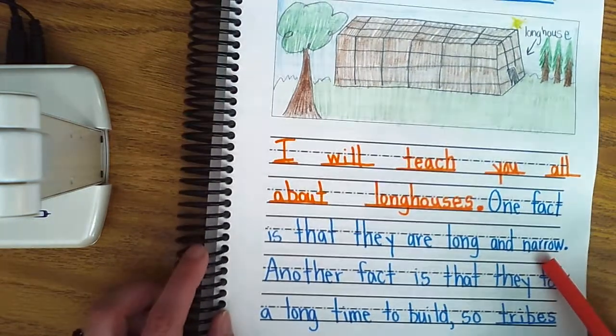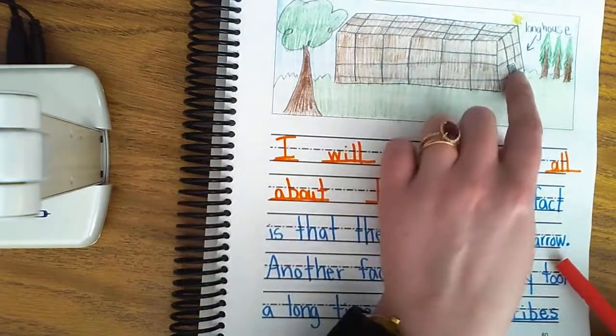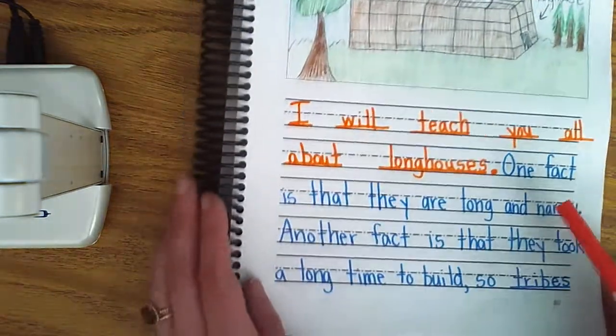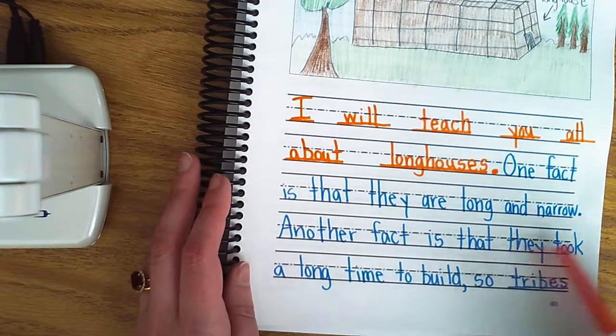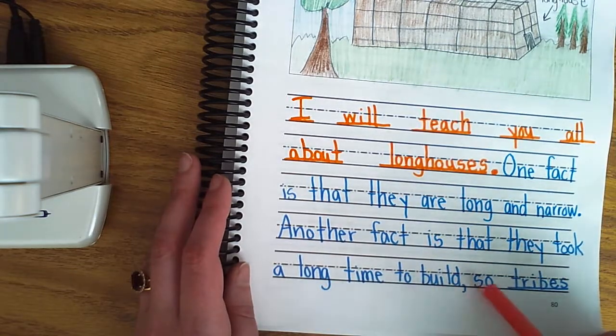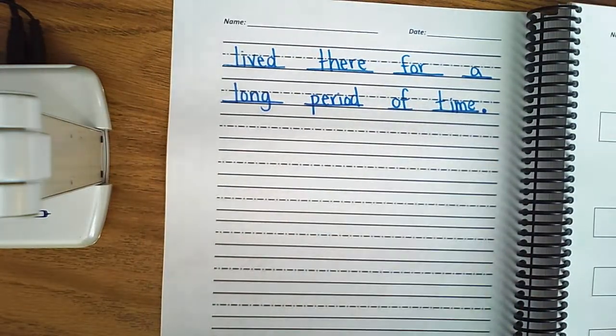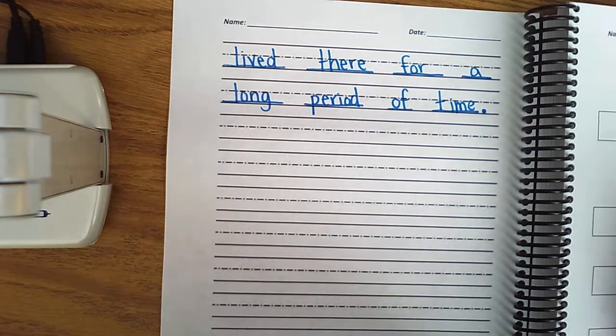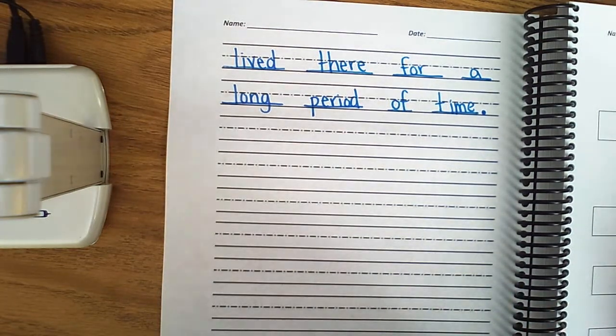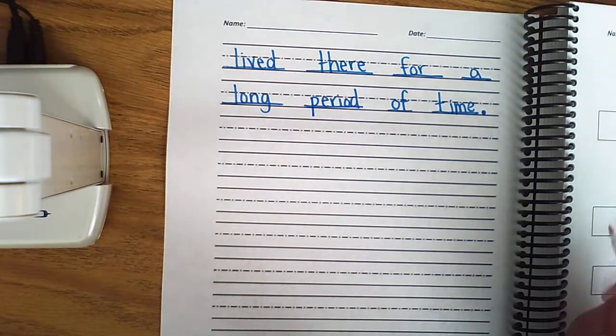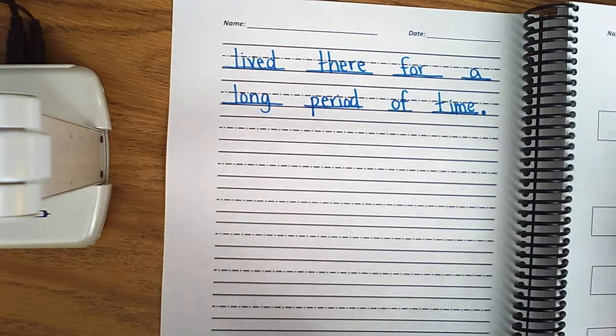Look at those longhouses. Look how long it is. Look how narrow or skinny it is. Another fact is that they took a long time to build. So tribes lived there for a long period of time. So I've not only taught my reader what this type of home looks like, but I also taught them why a tribe would choose that type of home. Now I need to wrap up my paragraph with my closing sentence.